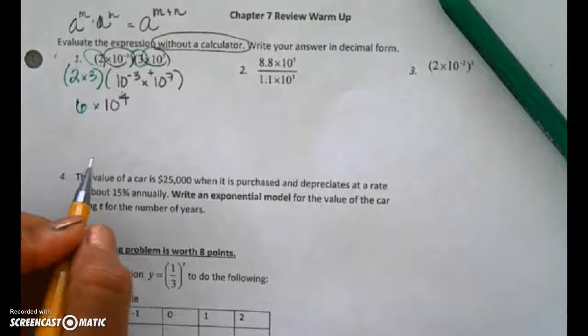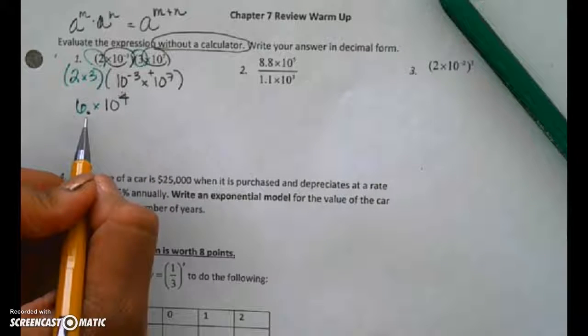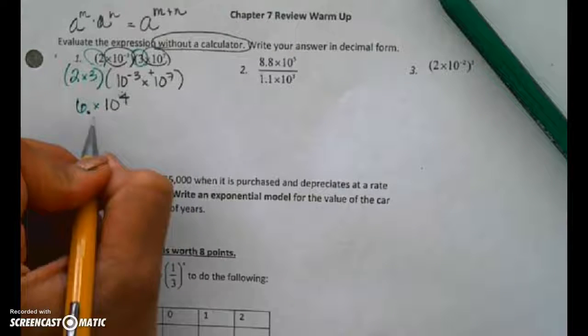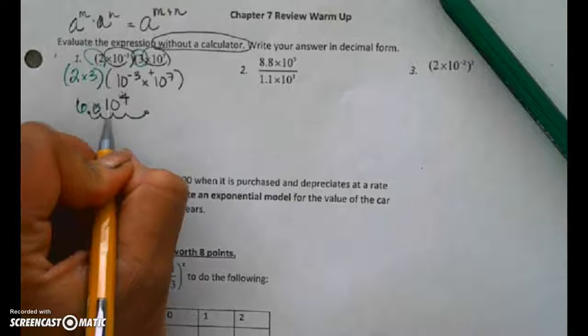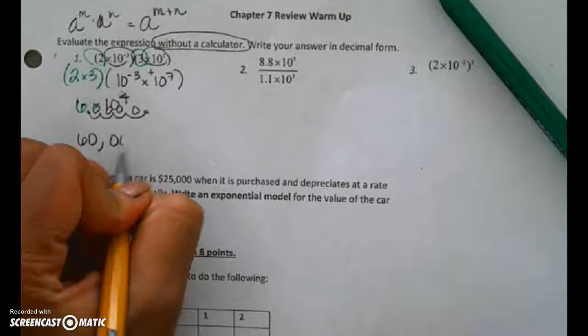Okay, this is not in decimal form though. It's actually scientific notation because there's only one number in front of the decimal point. So when they don't give me a decimal point, remember it's after, and this is a positive 4. So I'm going to move this over 1, 2, 3, 4 times to the right, filling in these little loops with zeros. That gives me 60 thousand.